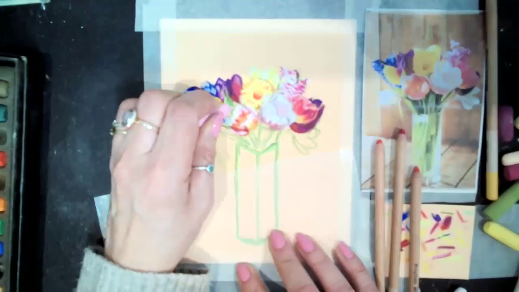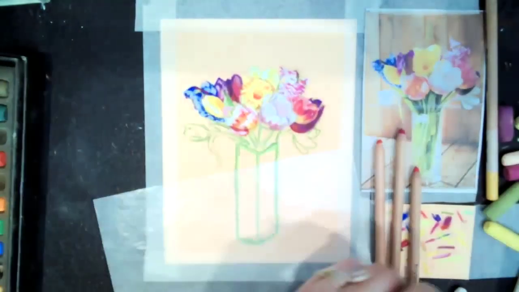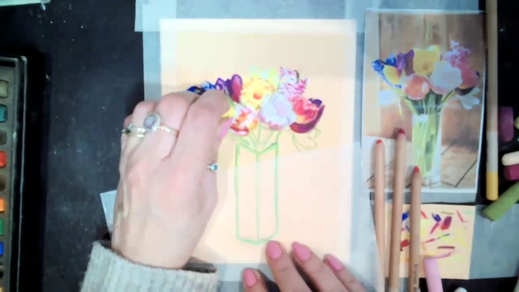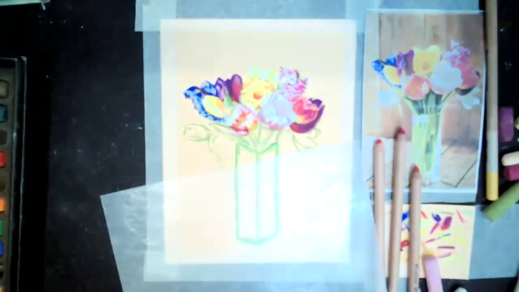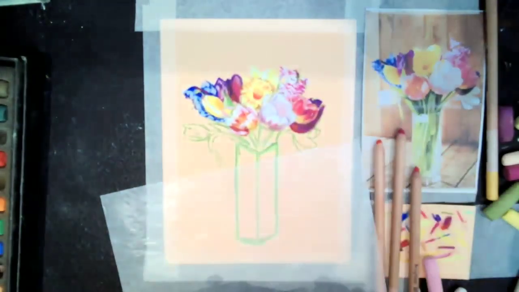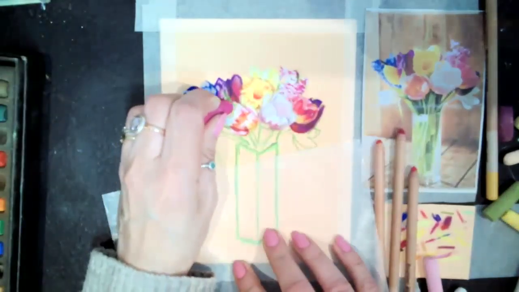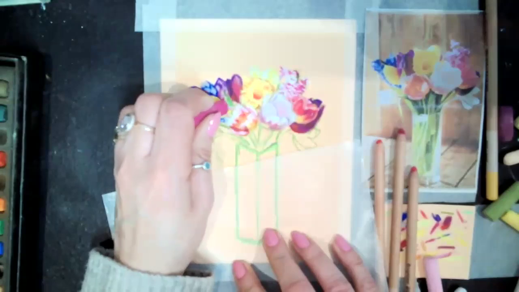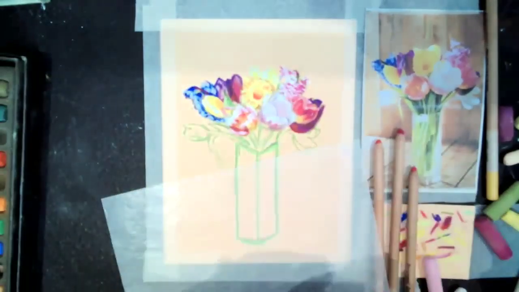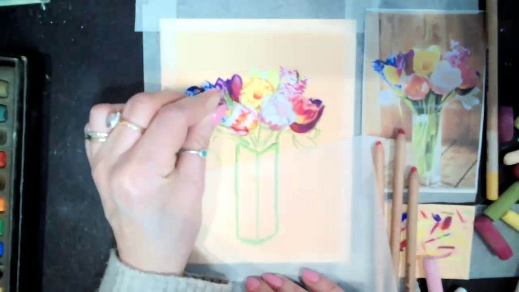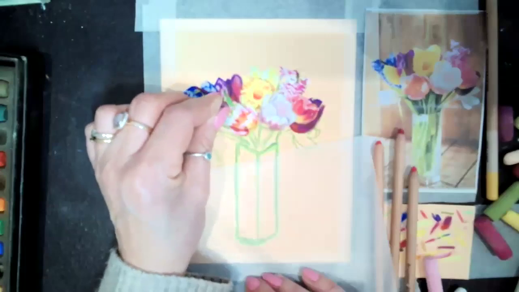Getting lost in all those lovely petals and things. I've got to admit that I'm very, very lucky to have this job, helping people with inspiring ideas for art. It's lovely.